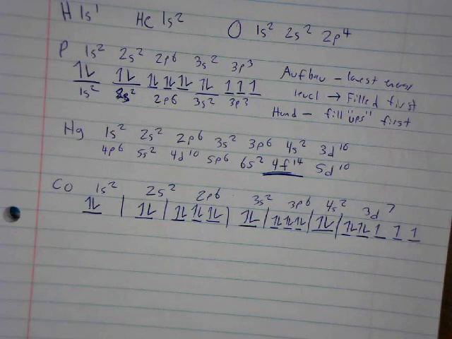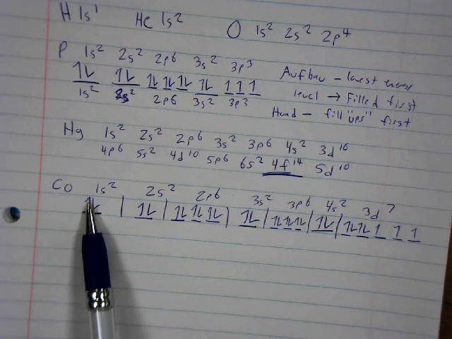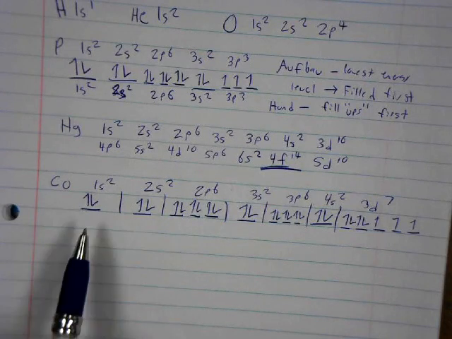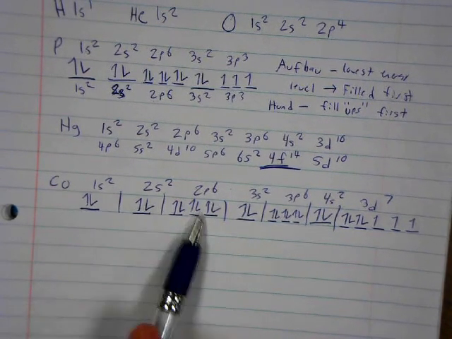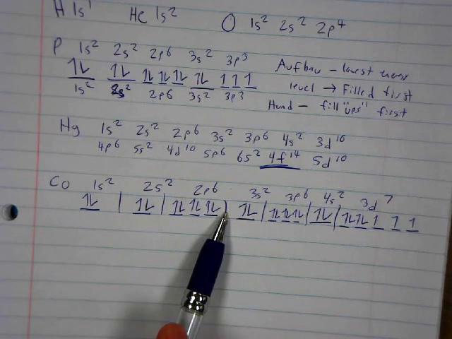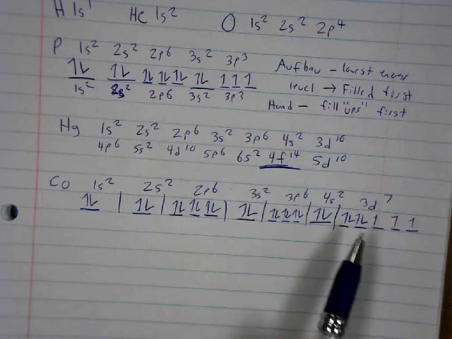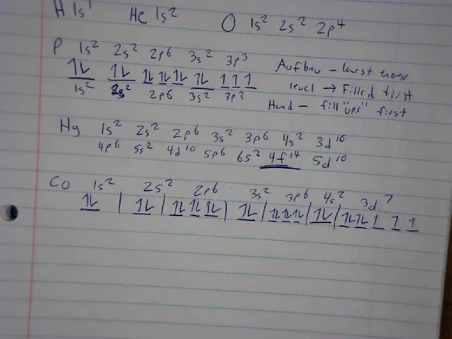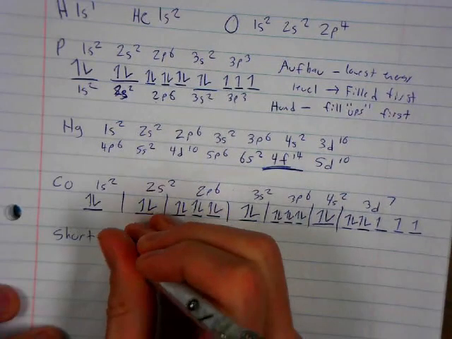Can you explain that again? Which part? Like, how do you know when they go up and down and when they just go up? So each individual one is going to have an up-down, right? The s orbital only has 2 electrons, so for s, it's going to be 1 up, 1 down. Another s orbital, 1 up, 1 down. P orbitals have 3. There's 3 p orbitals, so it goes up, up, up, down, down, down. The d has 5 orbitals, so it's up, up, up, up, up, down, down, down, down, down. Okay, cool.